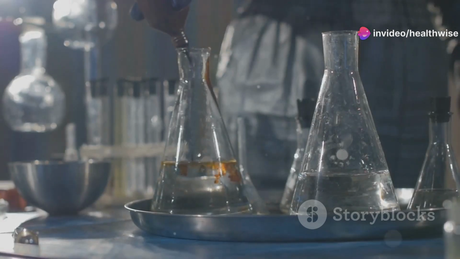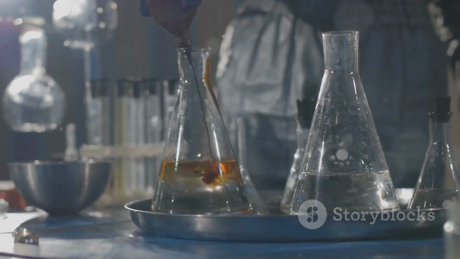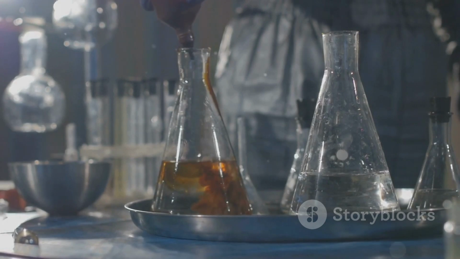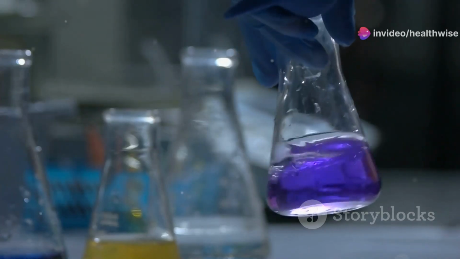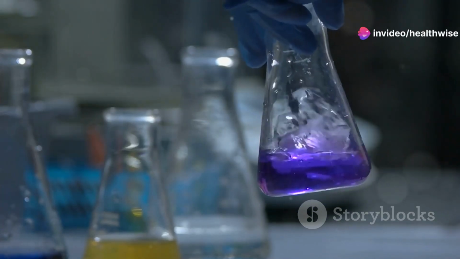These indicators are super useful in titrations, a technique used to determine the concentration of a particular substance in a solution. When the indicator changes color, it signals that the reaction is complete.